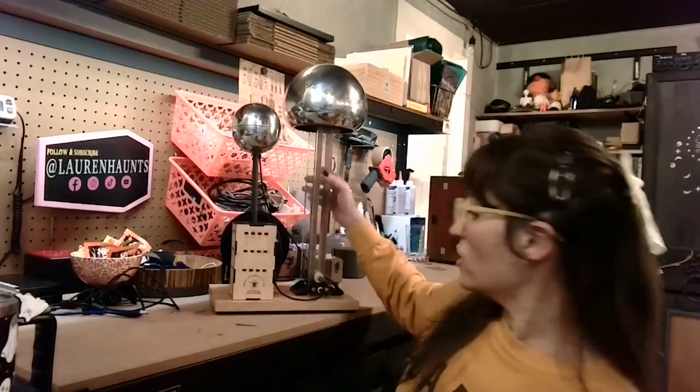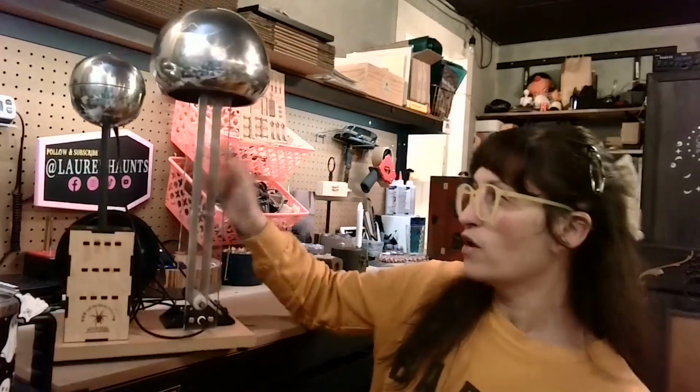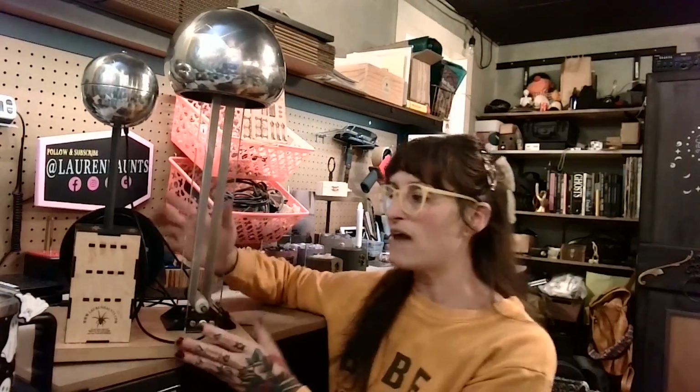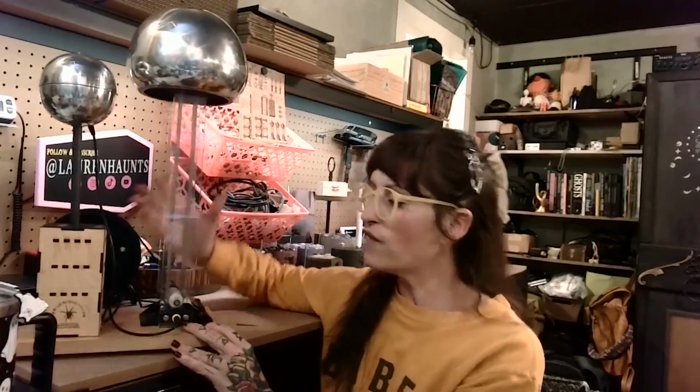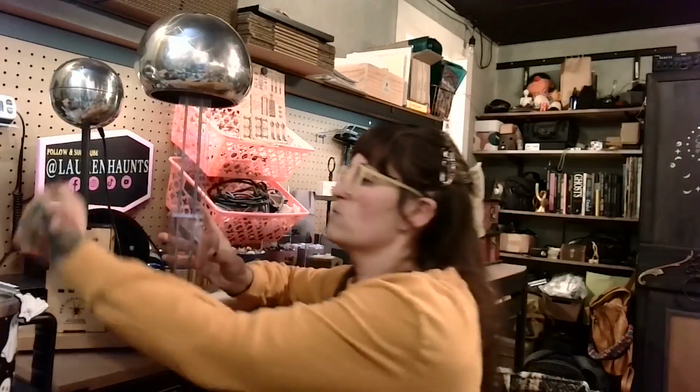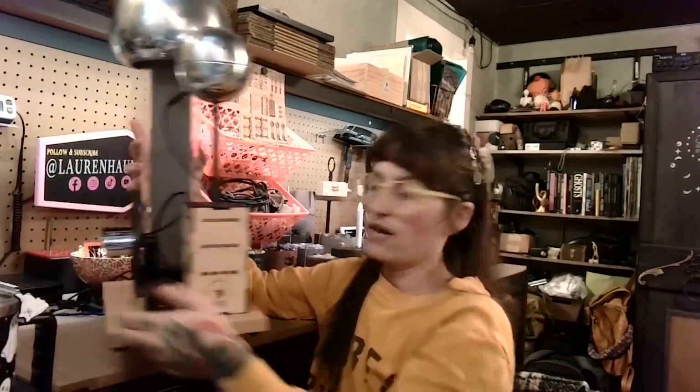Okay, so we know that to generate static you need to have some sort of movement, because we have to have that transfer of electrons. If I take my Van de Graaff generator, here, we'll turn this around so it's a little more interactive and you can see it happening. And we turn this crank.